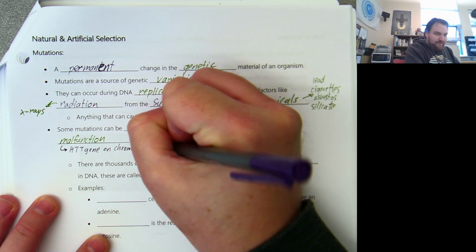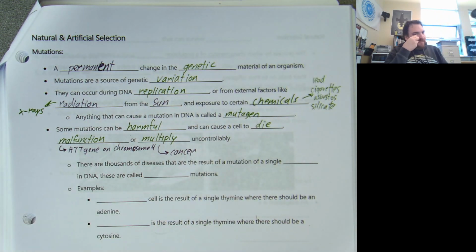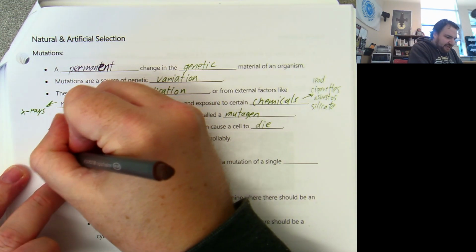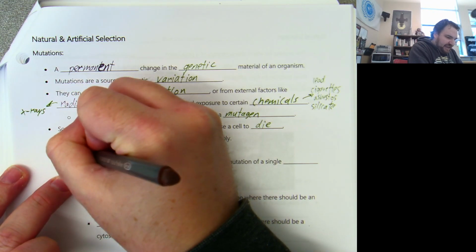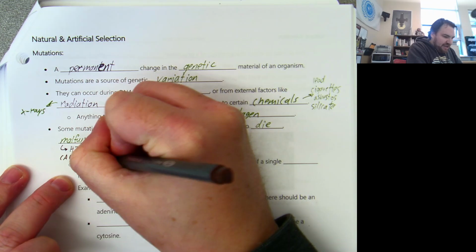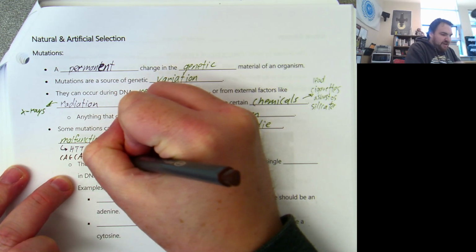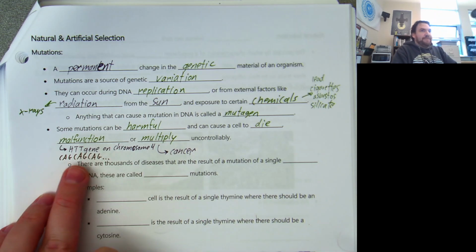One of the traits of this particular gene is that it has a sequence of nucleotides that repeats in its code. And the section that repeats goes CAG, CAG, CAG, and so on. This is the code that repeats.